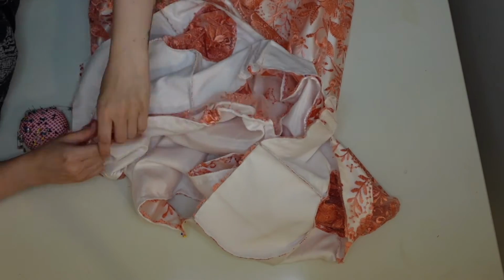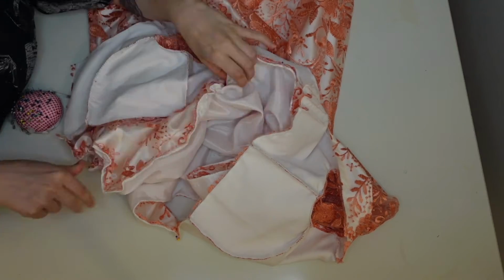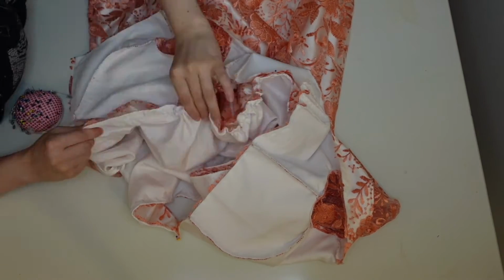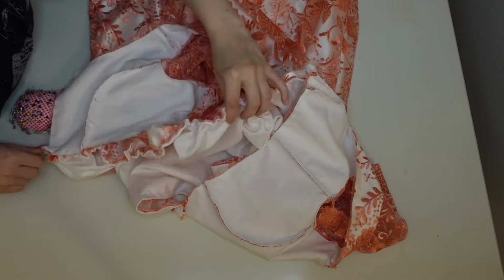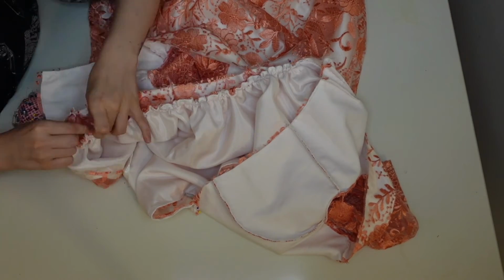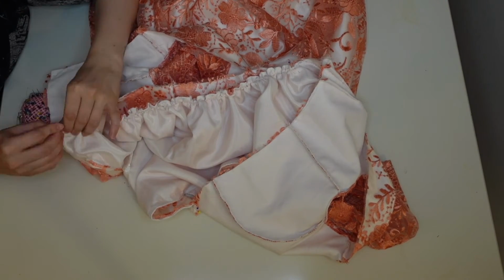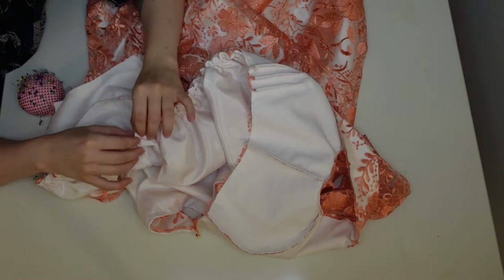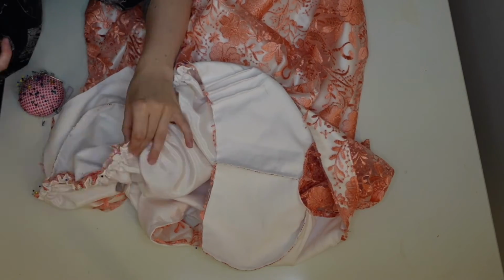I want the right side of my skirt to face the right side of my bodice. Now I can gather down either side of my skirt and match it and pin it to my bodice. I'm going to gently pull the threads on my gathering line of stitches to gather down that top waist edge of my skirt. That way it's the same length and can fit onto the bodice.